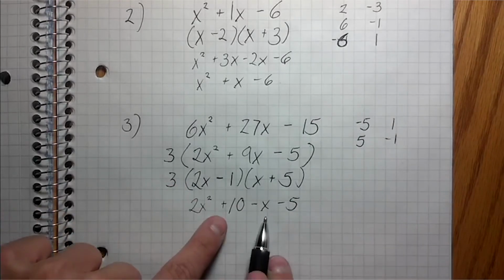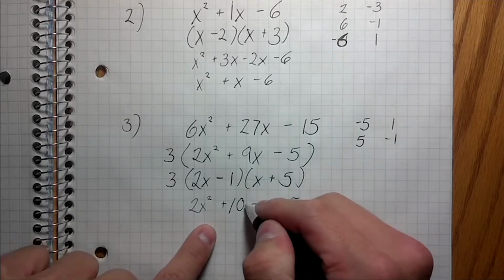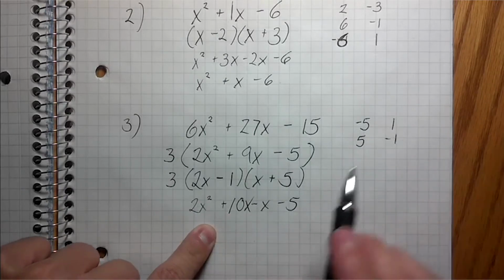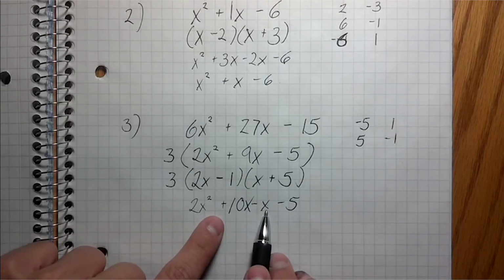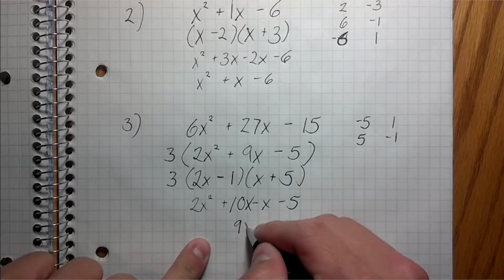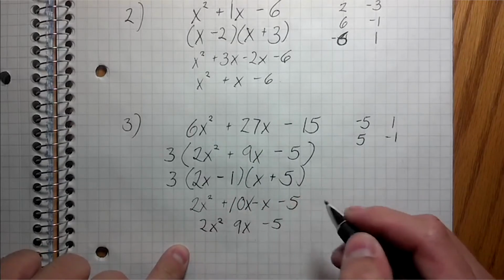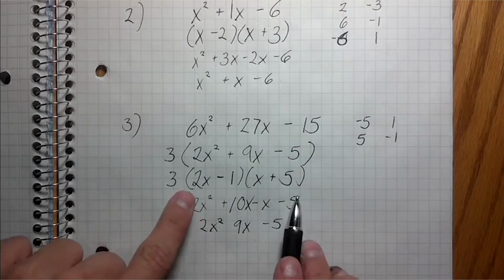You see how these two right here, oh, excuse me, I'm sorry, this is supposed to be an x, I left that off. Sorry. Do you see how this 10x and x actually combine to make a 9x? And this is -5, and this is 2x squared. Do you see how this is the same as that?